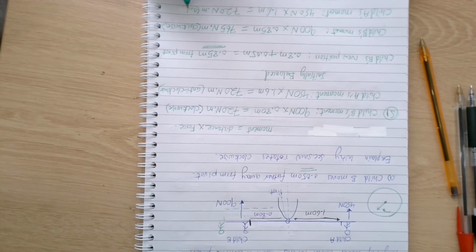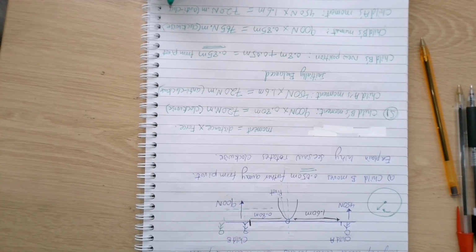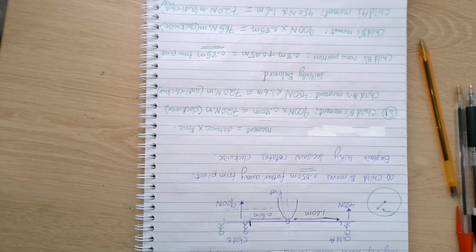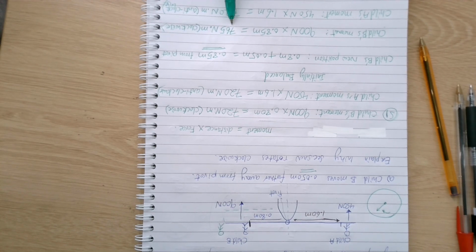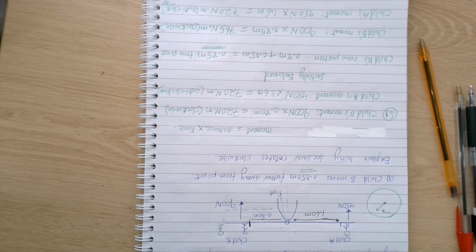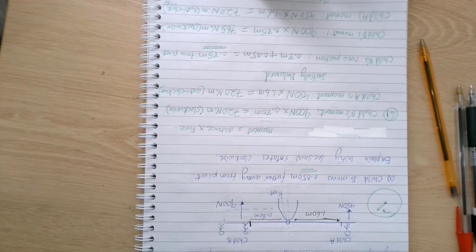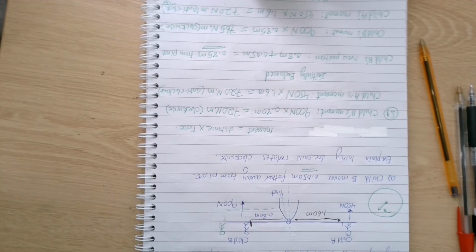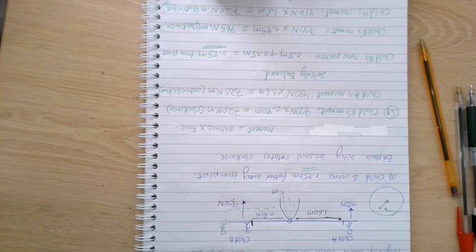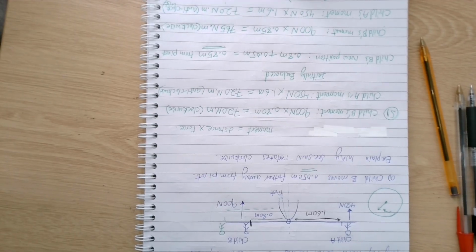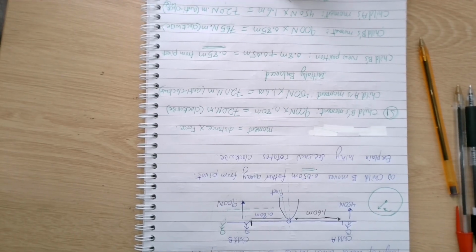Again, it is anti-clockwise. Therefore, you can see that 765 is now greater than child A's moment, which is 720. So 765 Newton meter is greater than 720 Newton meter.